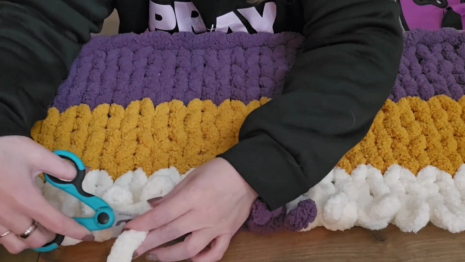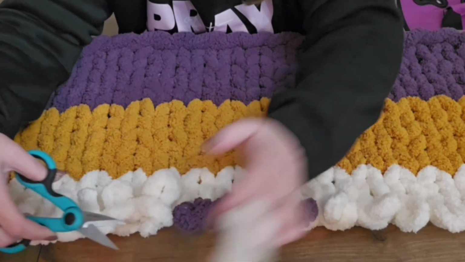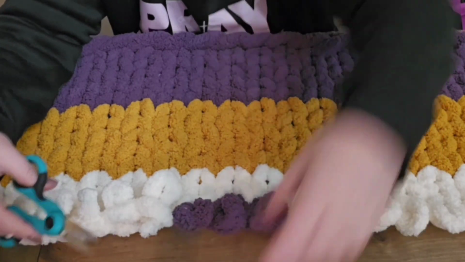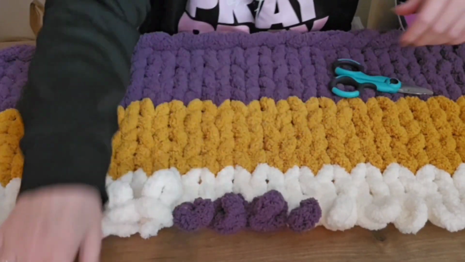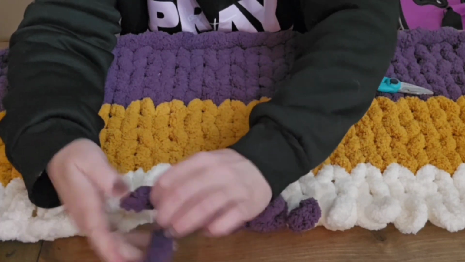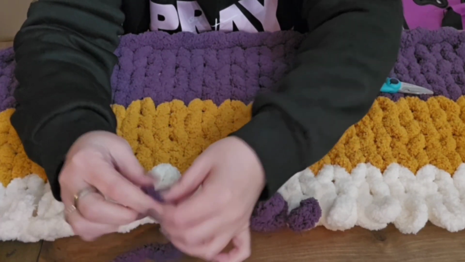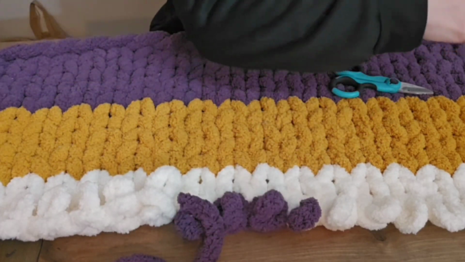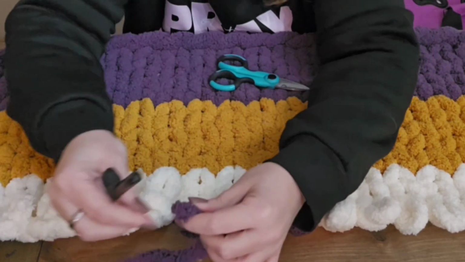You're just going to cast off the same way you would any other blanket. Again, try to stick with the knit stitch unless you're doing like a square or rectangular shaped pattern. Then you could try the herringbone if you want, but it just looks better with the knit stitch.